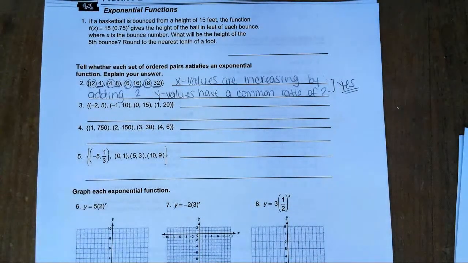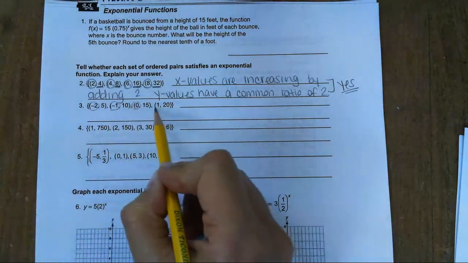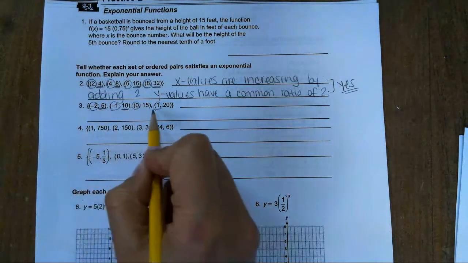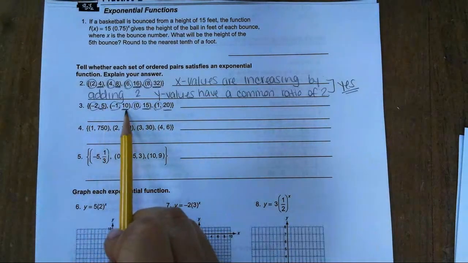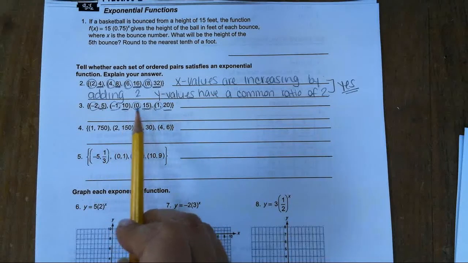Now you would do the same thing for question number 3. How are these changing? These are also being increased by 1 if you look at your x values. Now let's look at our y values. From 5 to 10, you're multiplying by 2, but from 10 to 15, are you multiplying by anything specific? It's not 2.